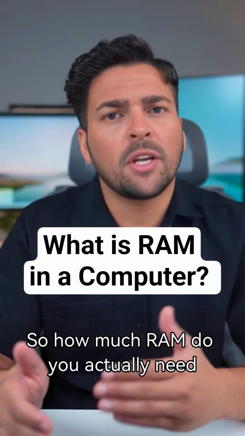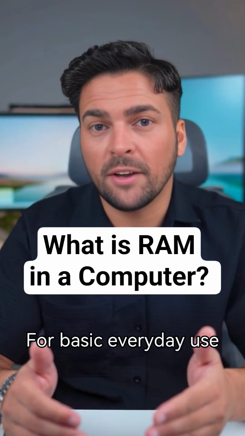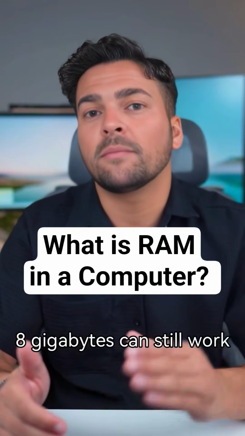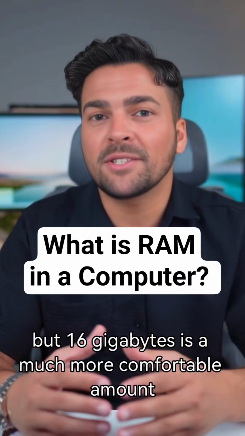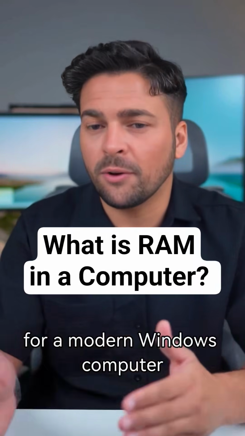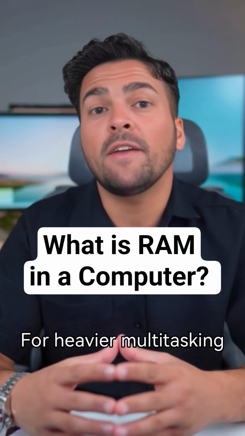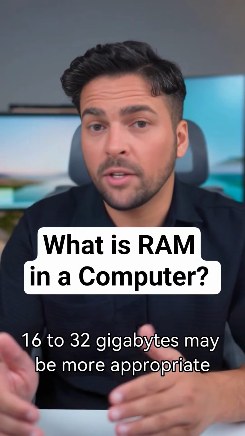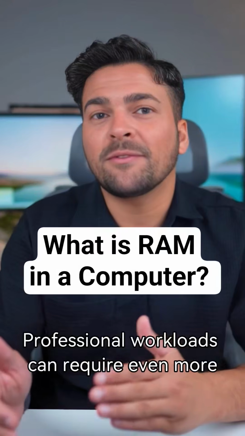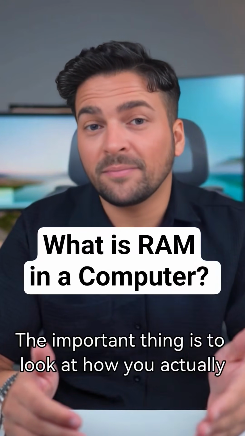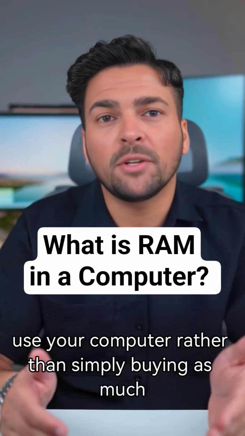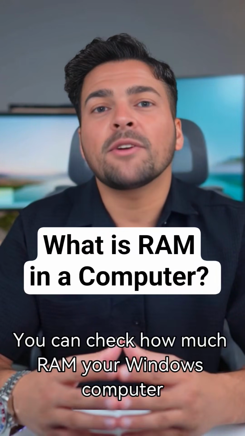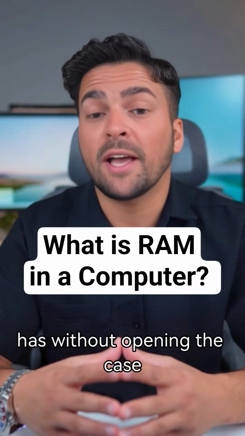So how much RAM do you actually need? For basic everyday use, such as web browsing, email, Microsoft Office, and watching videos, 8 GB can still work, but 16 GB is a much more comfortable amount for a modern Windows computer. For heavier multitasking, gaming, creative work, or demanding applications, 16 to 32 GB may be more appropriate. Professional workloads can require even more. The important thing is to look at how you actually use your computer rather than simply buying as much RAM as possible.